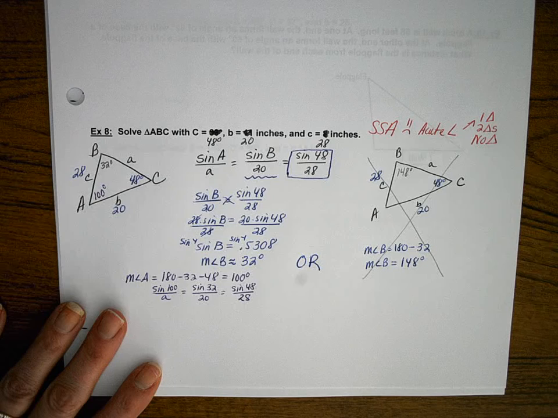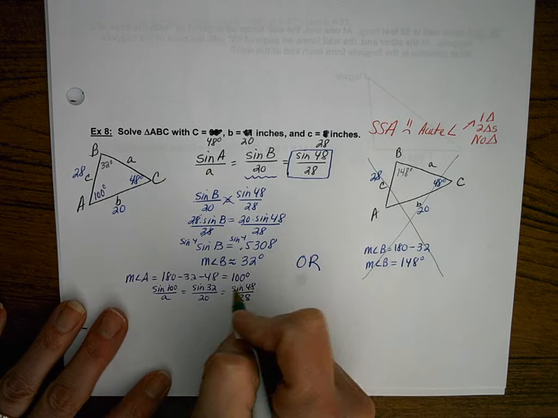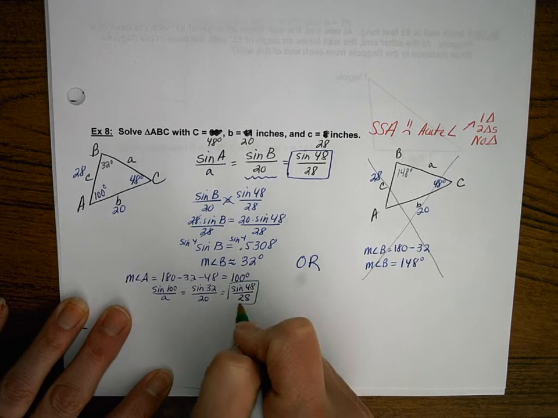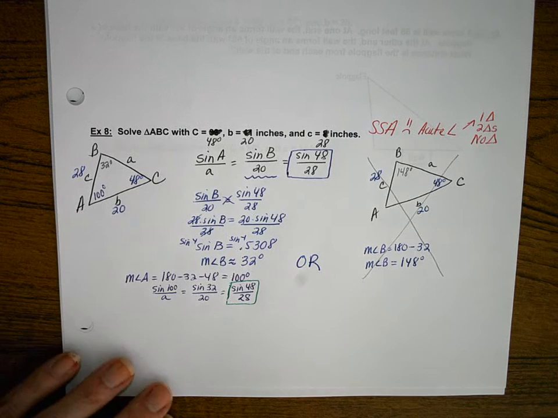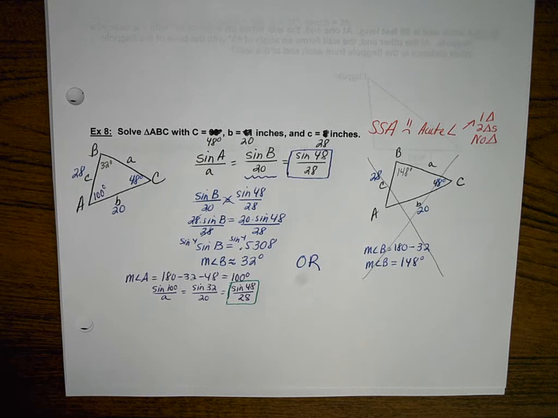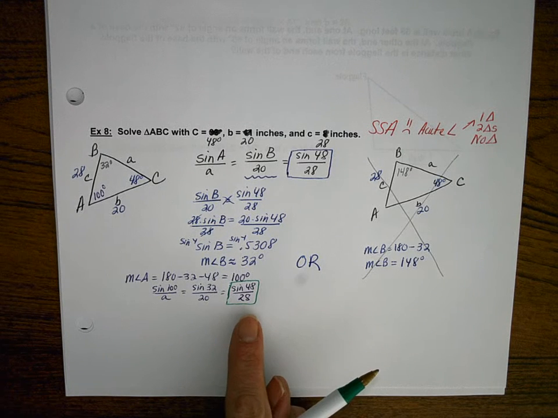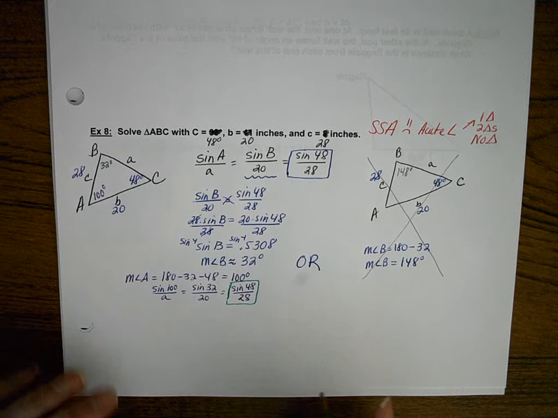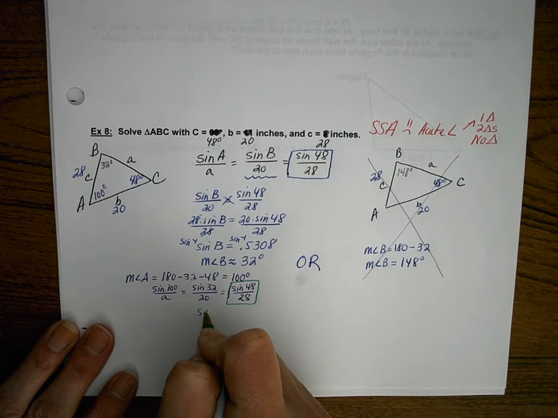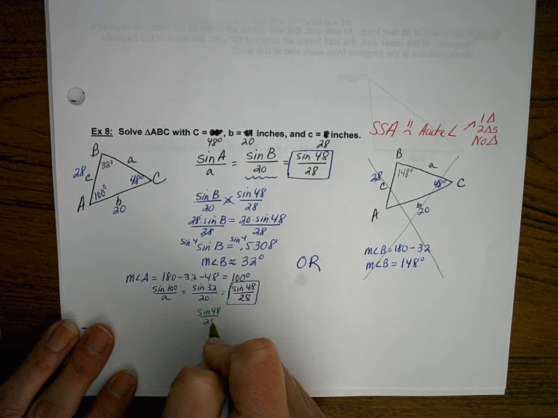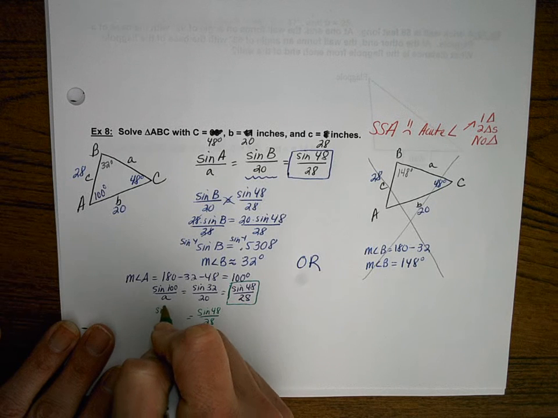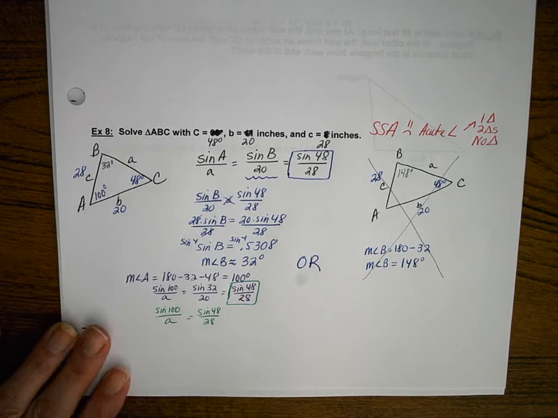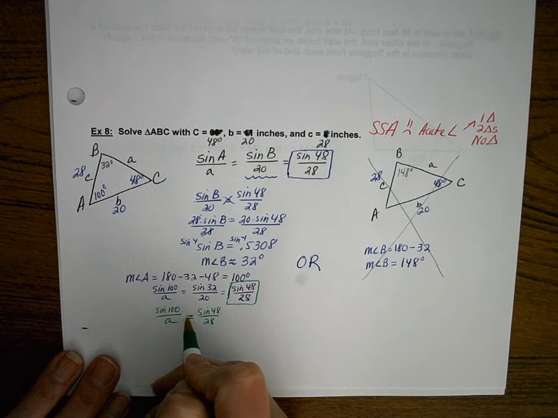I remember that this fraction is the most helpful fraction that we had because it had two pieces right off the start. In this case, that fraction is going to help me to find what? Good job, Tyler. Little a, absolutely. The sine of 48 over 28 is going to be equal to the sine of 100 over little a. I'm missing that piece of little a.